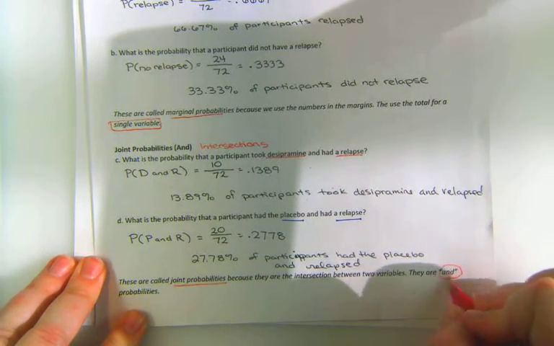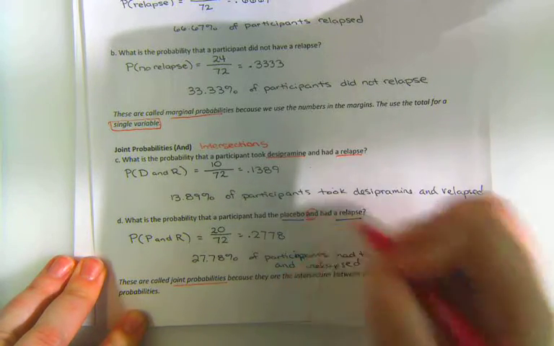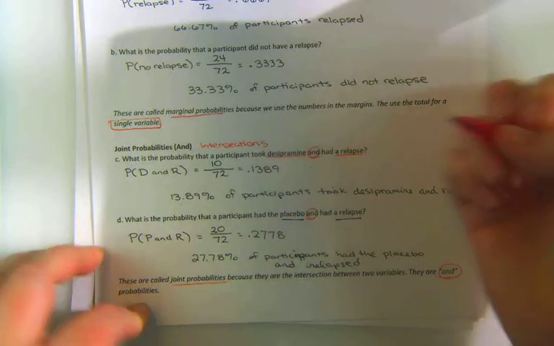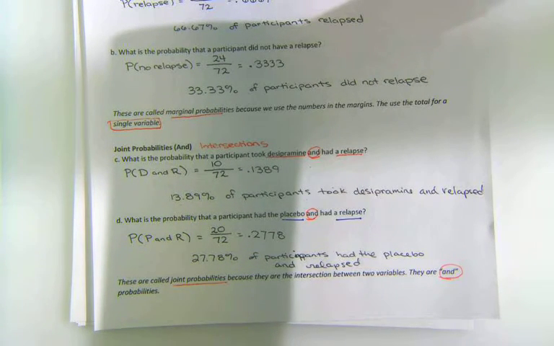So these are called our joint probabilities, and we can often think of these as intersections. When we have a table like this and we're looking for the and scenarios, you want to look for the intersection within the table. And it's coming from that word and between the values. Since we use that and, that's what's creating the joint probability.